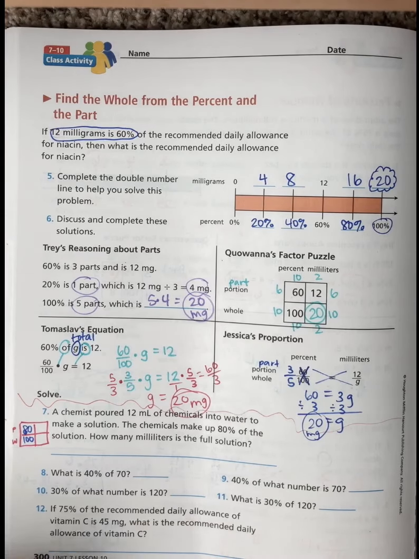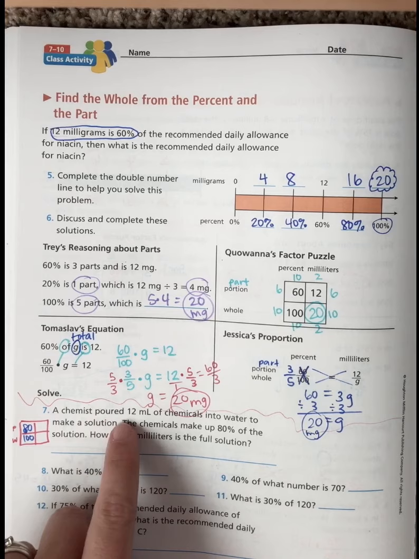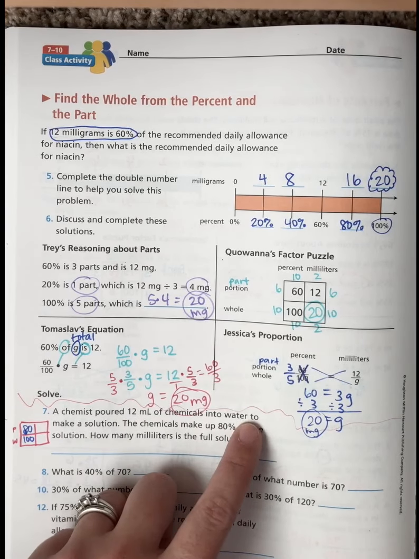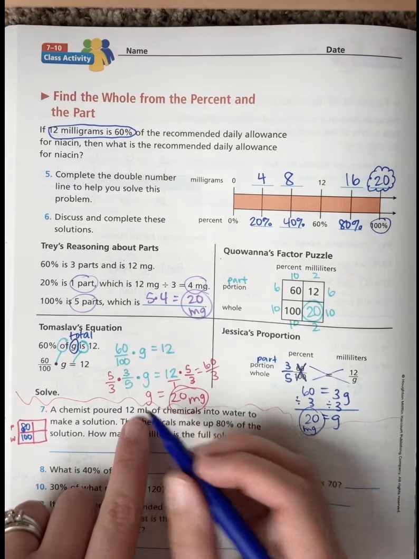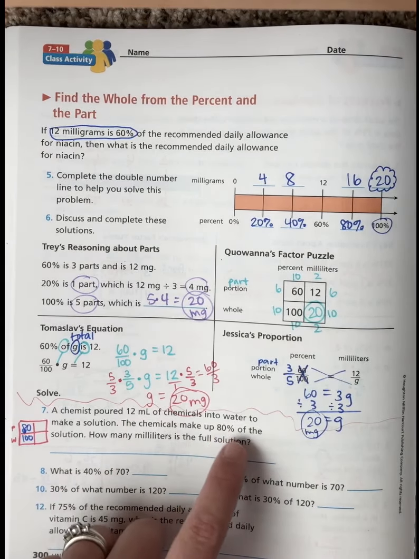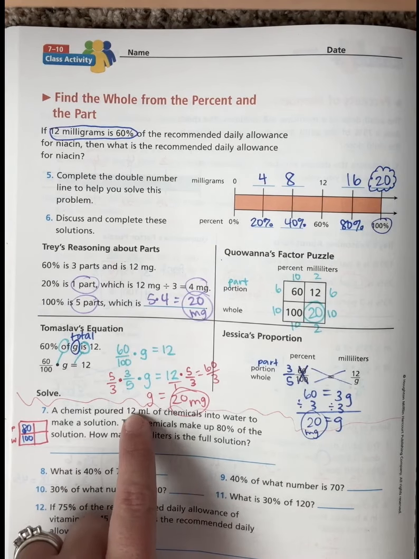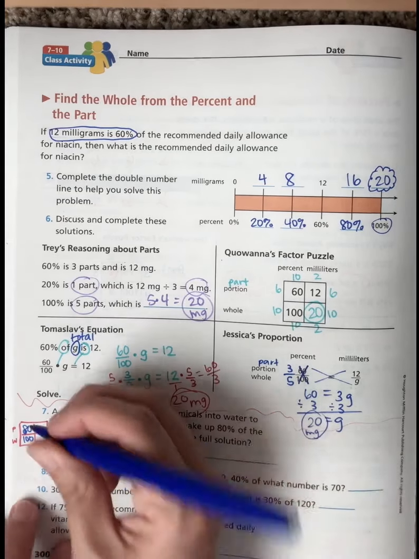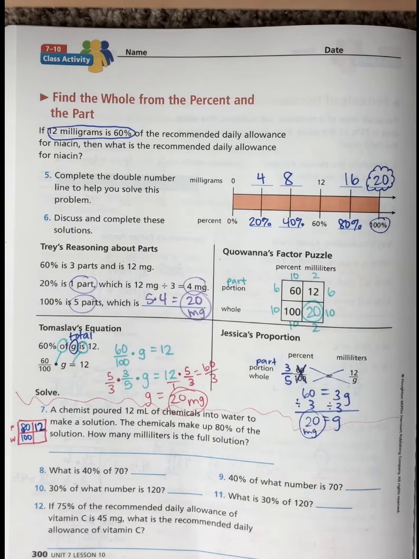Okay, so we have to figure out if the 12 milliliters is a part or a whole. It says the chemist poured 12 milliliters of chemicals into water to make a solution. And the chemicals, these 12 milliliters, are 80% of the solution. So this 12 goes with the 80. It's saying that 12 is 80% of the total. So I'm going to put 12 up here, and then my total is the part I'm trying to find.